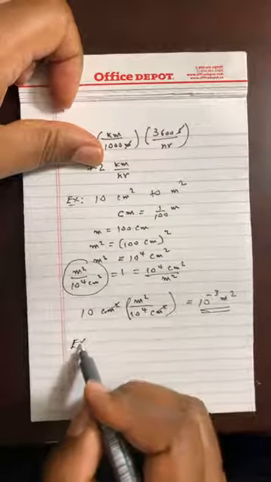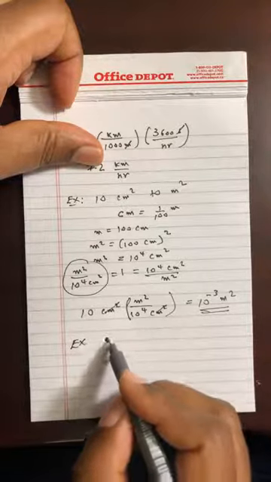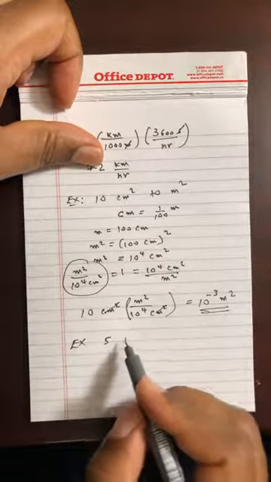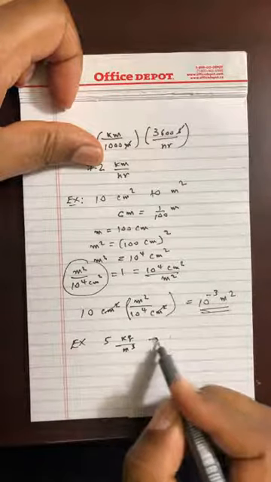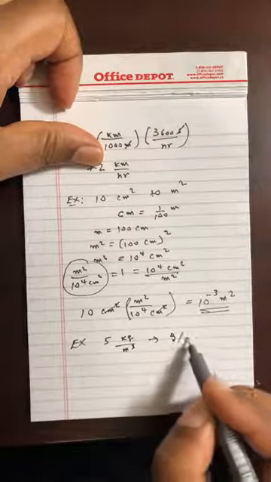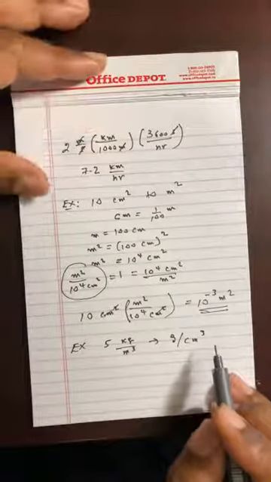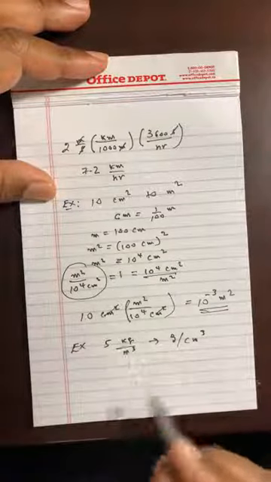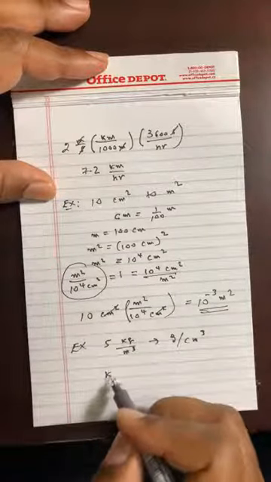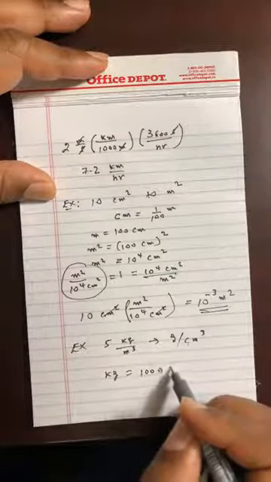Another example. Let's say we have 5 kilogram per meter cubed, and we change it to gram per centimeter cubed. First let's establish a relationship between kilogram and gram. Kilo means 1,000, so kilogram equals 1,000 grams.